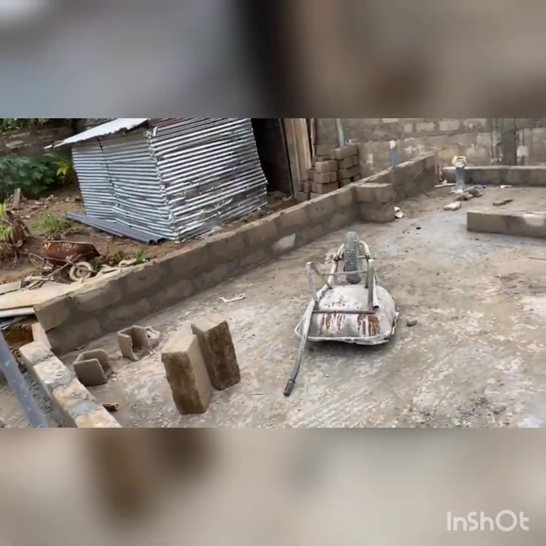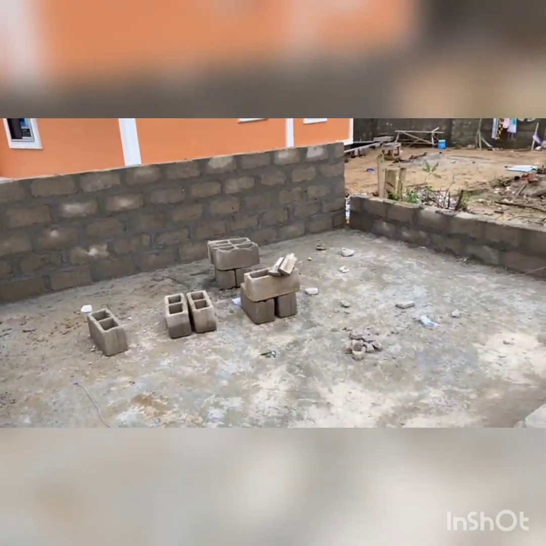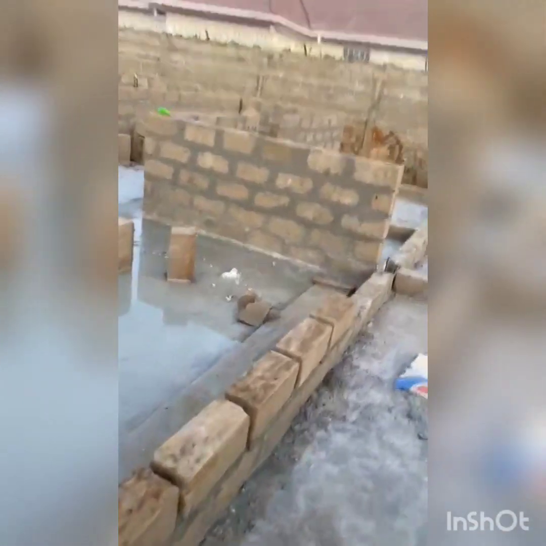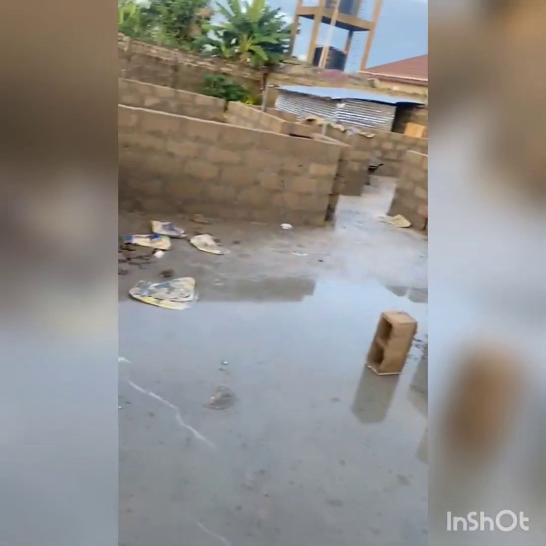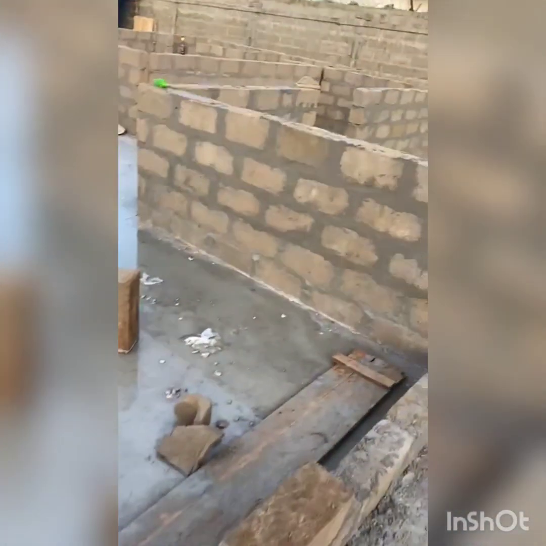That 156 bags of cement included block laying, casting of pillars, and tying of the tie beam, which is when they run steel rod above the building and tie it together to form it up. We use a total of 156 bags of cement.